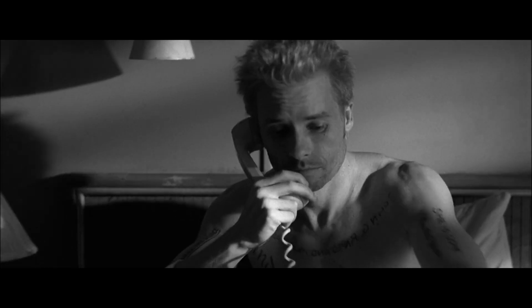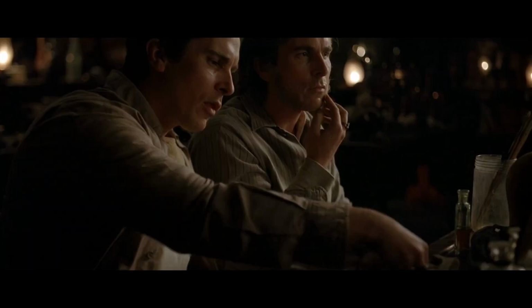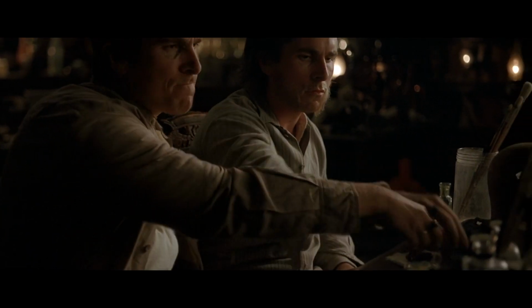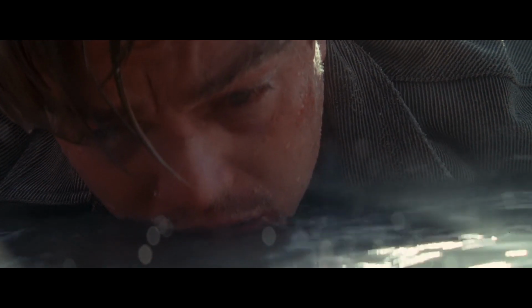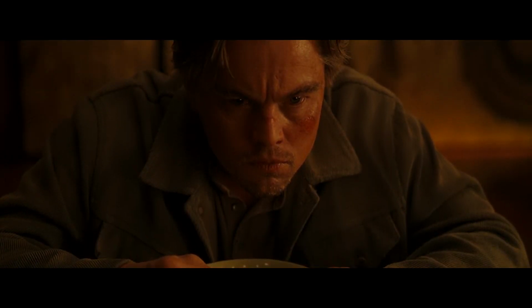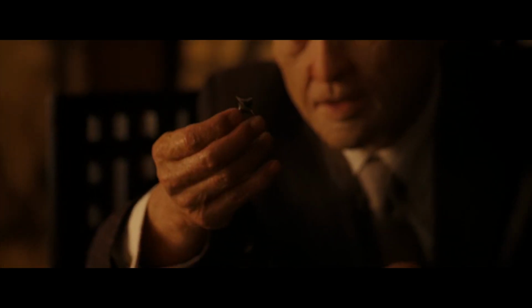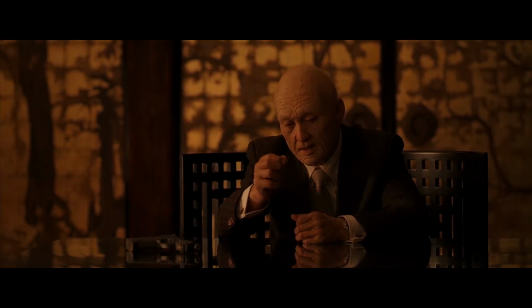So we've looked at how Nolan uses your memory and expectations to control your reality and give you the same experience as his characters. Inception does something very similar. Inception opens with DiCaprio's character Cobb waking up on the beach and leaving to find Ken Watanabe's character and reveal to him that he's living in a dream.